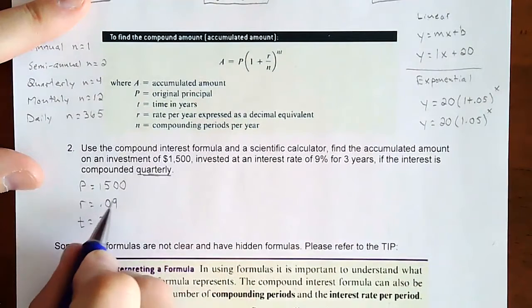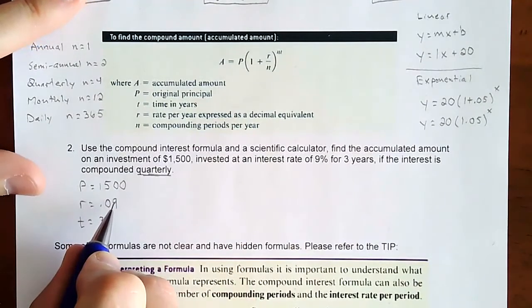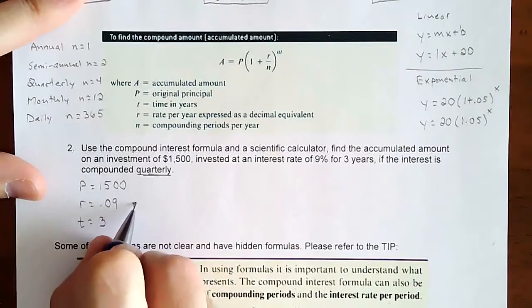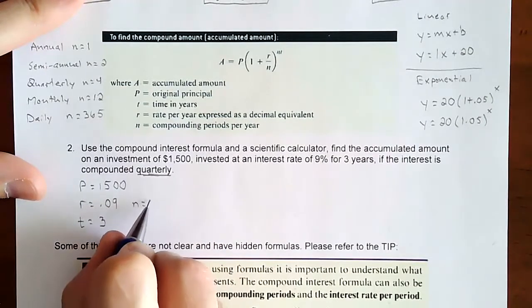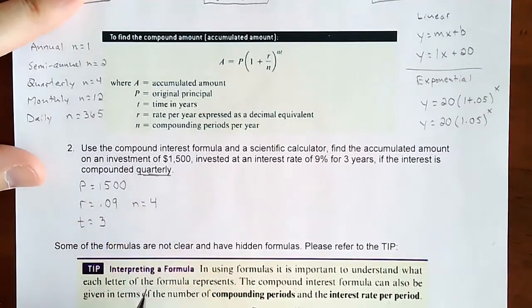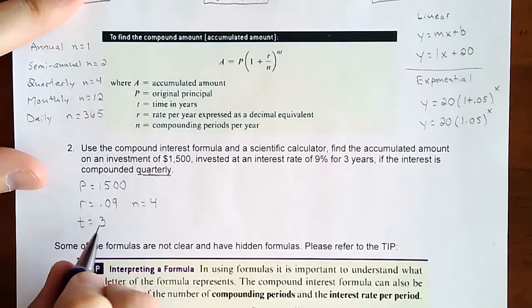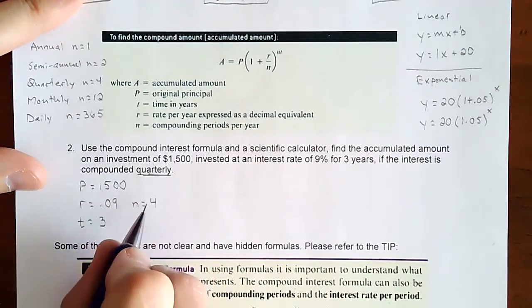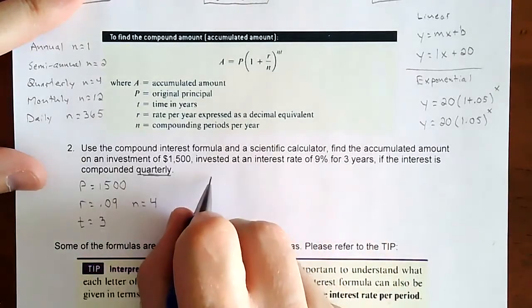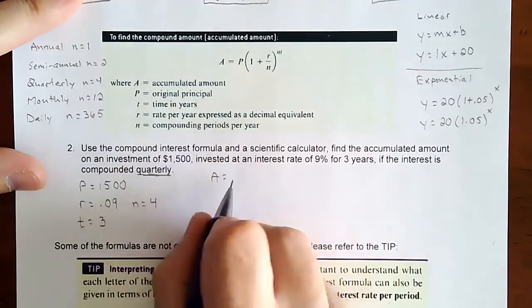Okay, now that 0.09 would just be if we got 9% at the end of the year and that was it. But our N is going to take this interest rate and break it into 4 equal parts. But we're also going to get more payments. Okay, so it's going to compound more. All right, it's going to compound a total of 12 times. So we're just going to plug all this into the formula.